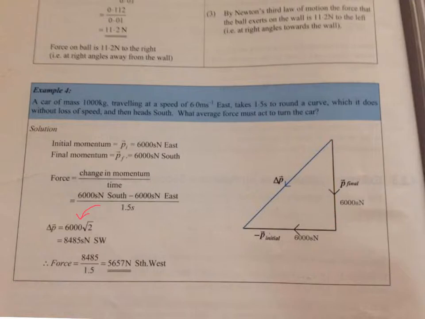So if we think about that, if one's going south, one's going west, that would make this angle 90 degrees. Okay, so that makes this a fairly simple one to solve, because to find the resultant we can of course use Pythagoras' theorem, which would say that delta p squared equals pf squared plus negative pi squared.